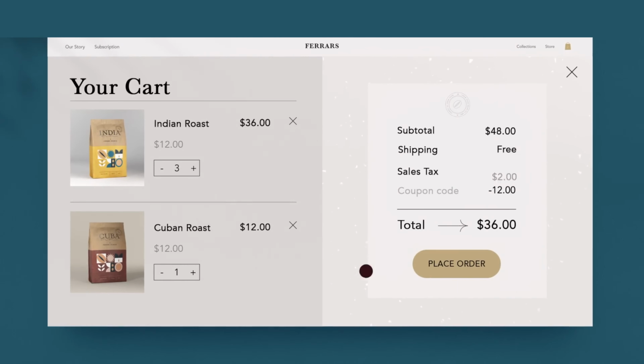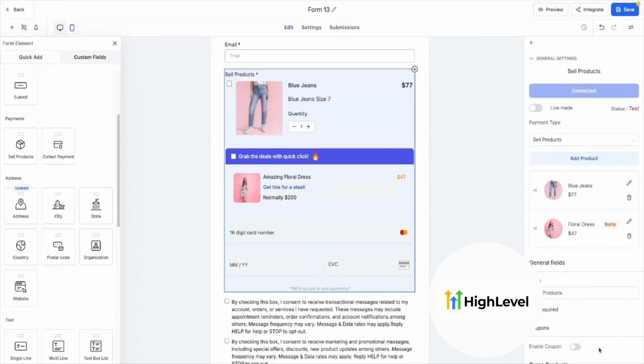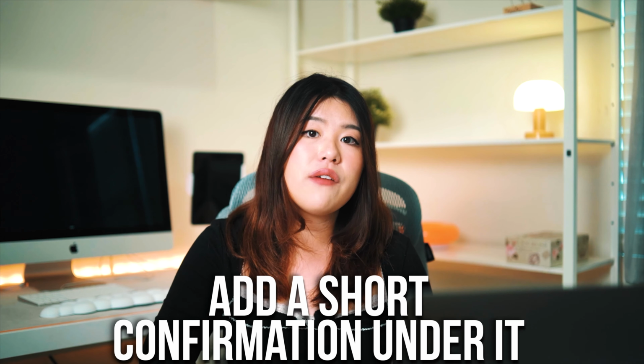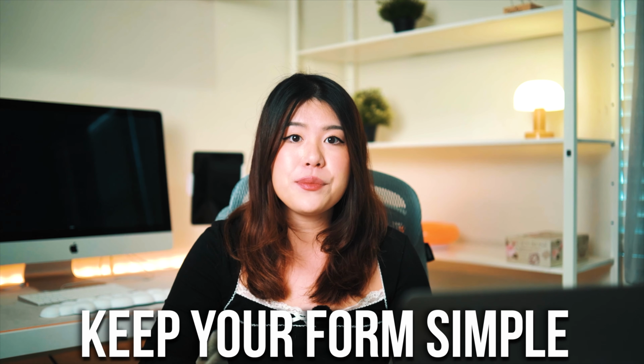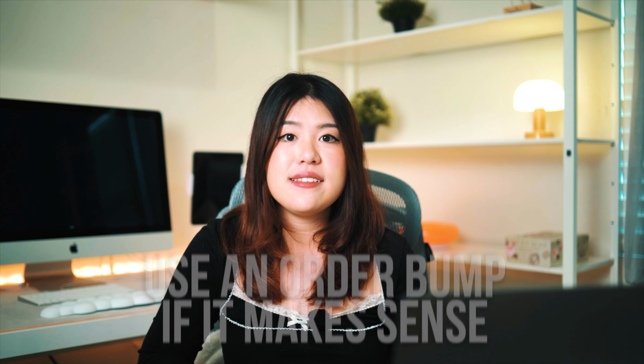So if you want to simplify everything we just covered, here's what actually matters. Keep your layout clean and easy to follow. Make your headline clear and direct. Add a short confirmation under it. Keep your form simple. Use an order bump if it makes sense. And add a few trust signals near the bottom. That's it. You don't need anything complicated.